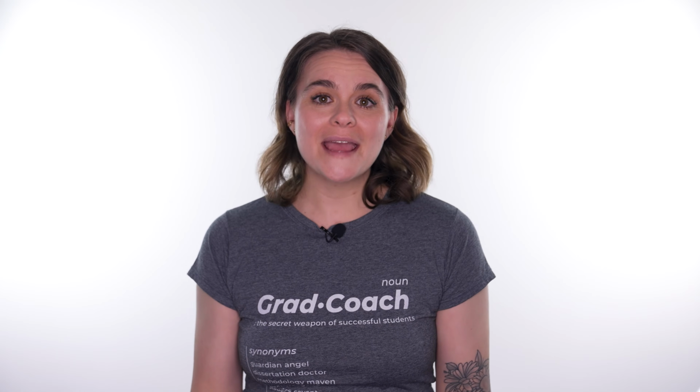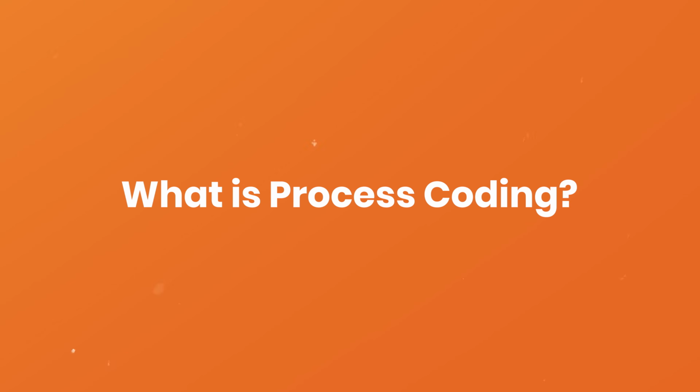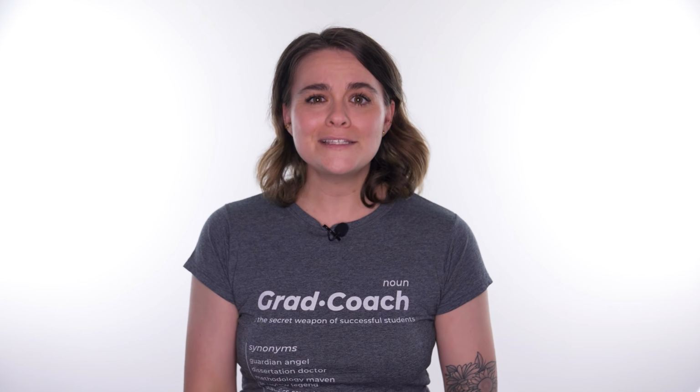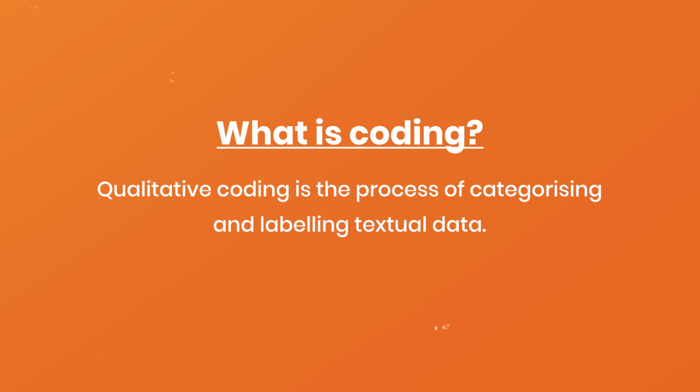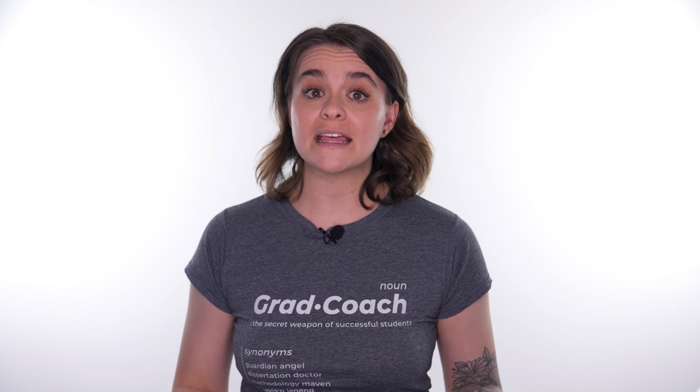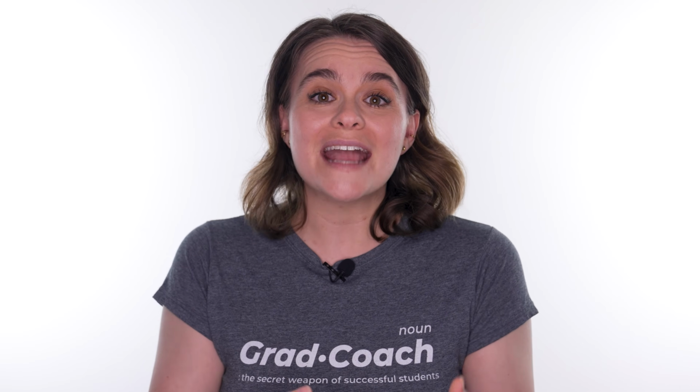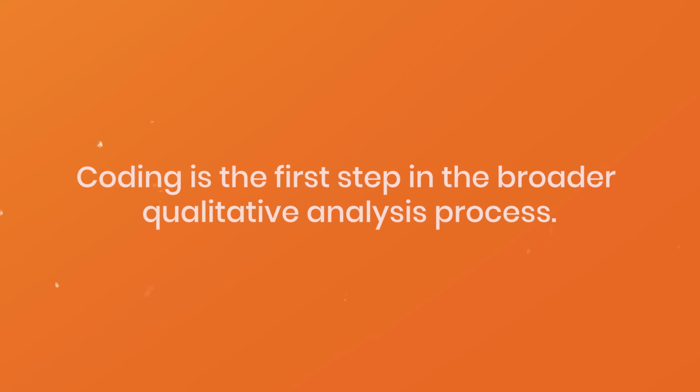All right, so let's start by asking the question, what is process coding? To answer this, we need to first take a step back and define what exactly we mean by coding more broadly. Simply put, qualitative coding is the process of categorizing and labeling textual data. The act of coding lays the foundation for identifying themes and patterns within your data and ultimately extracting insights from it. In other words, coding is the first step in the broader qualitative analysis process.